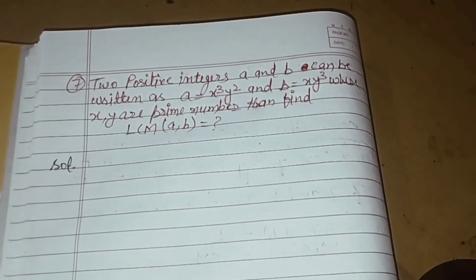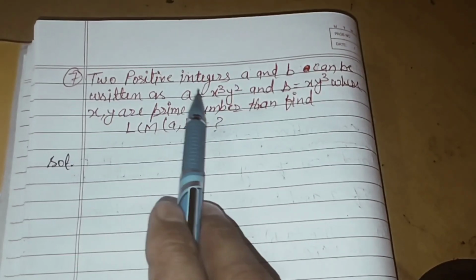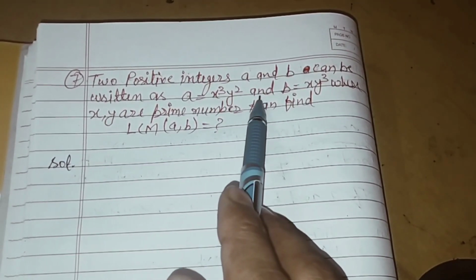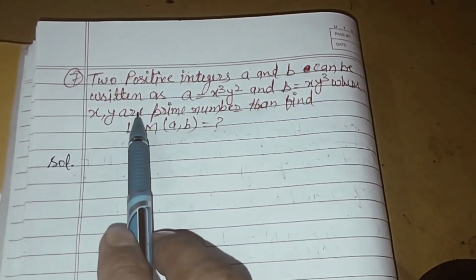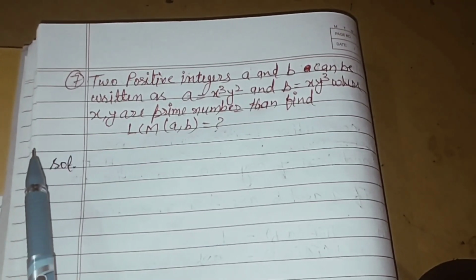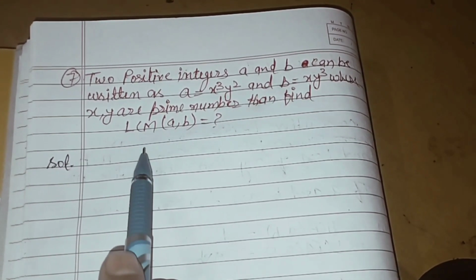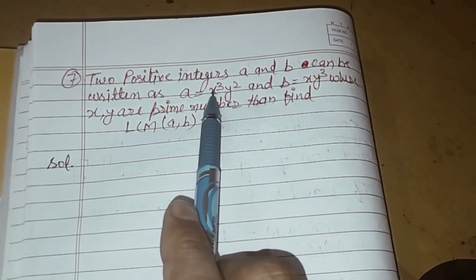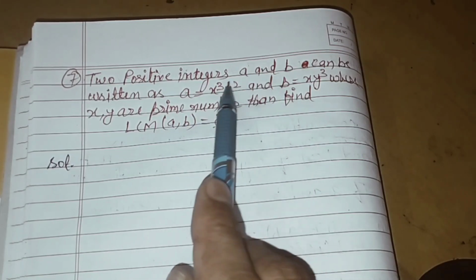Now read this question. Two positive integers a and b can be written as a equals x cube y square and b equals x y cube, where x and y are prime numbers. Then find the LCM of a and b. To find the LCM, we should take the higher power of the prime numbers.